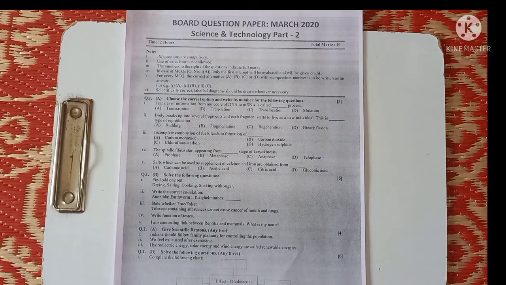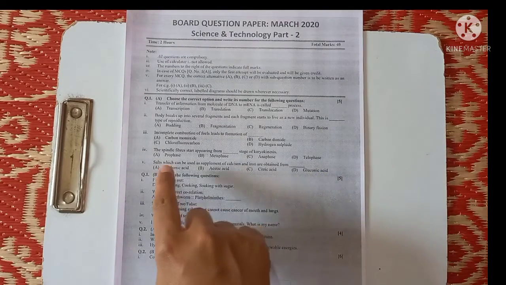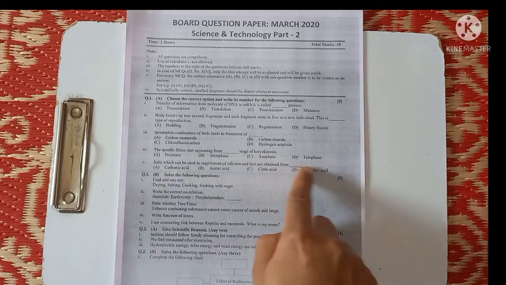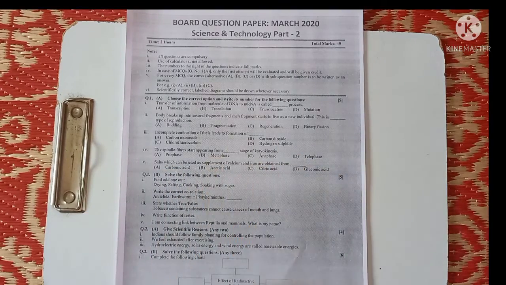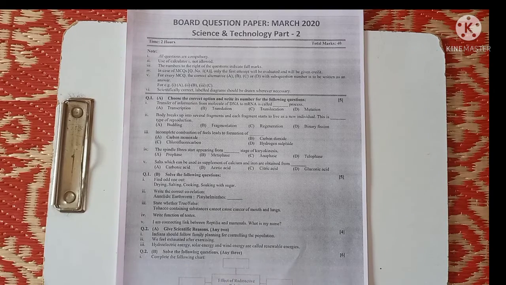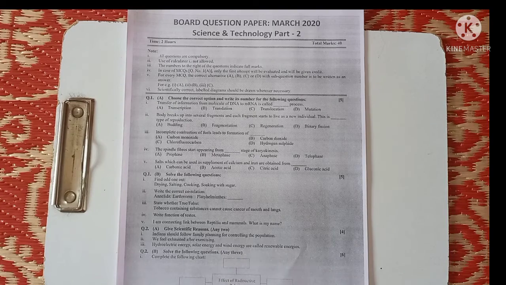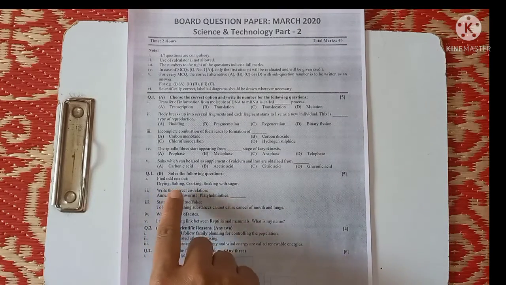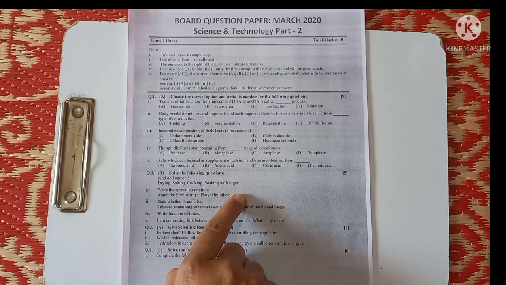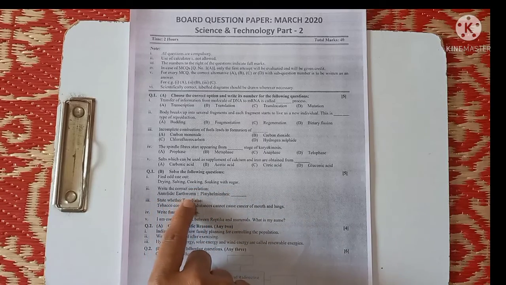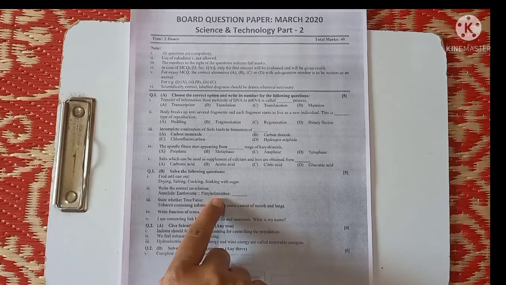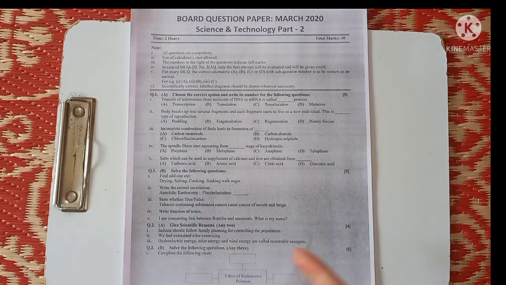So for question first A, you write the whole sentence, then in the empty space you write your answer and underline the word. For question first B, you can directly write the answer, or you can also write the question and then the answer. Here: find the odd one out: drying, salting, cooking, soaking with sugar. The answer is cooking.